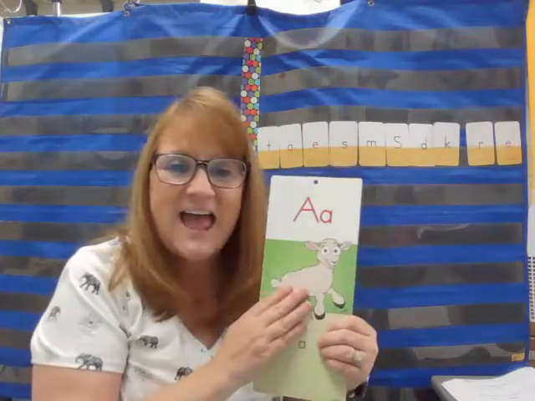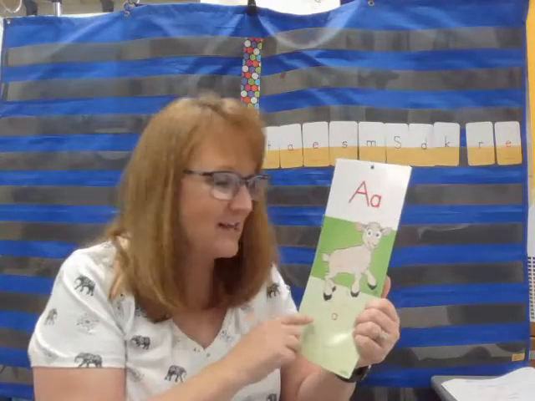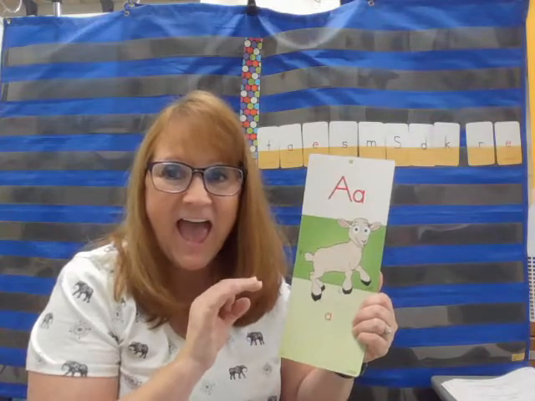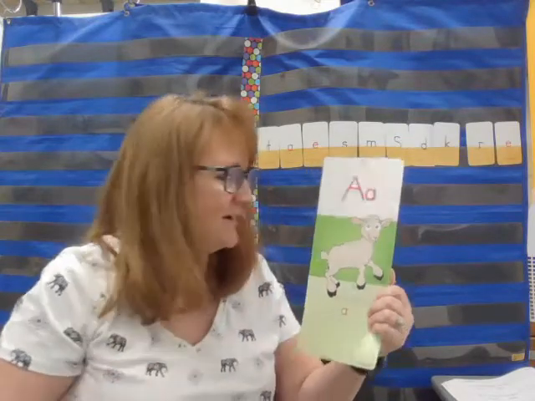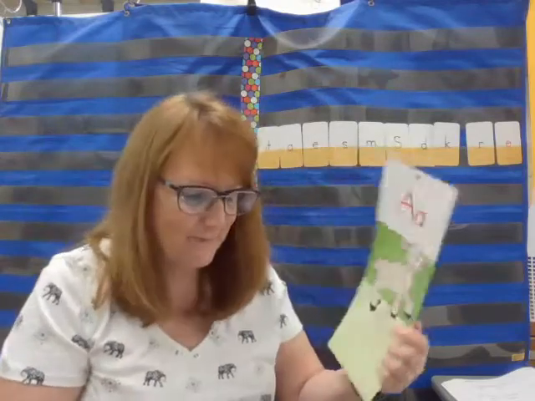The short A sound is ah, like in the middle of lamb. And remember when our lamb was in trouble, she always says ah, right? So we have short A, and we also have long A.